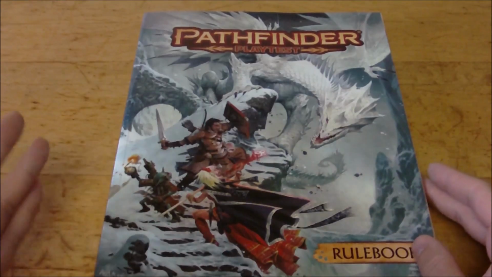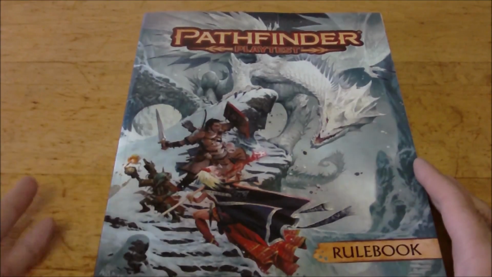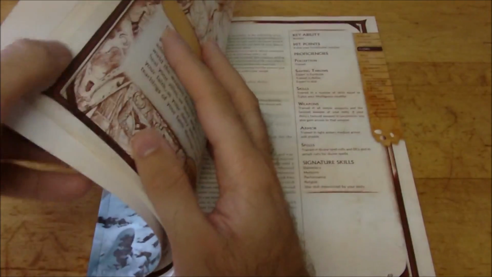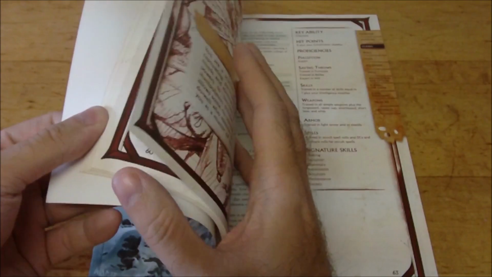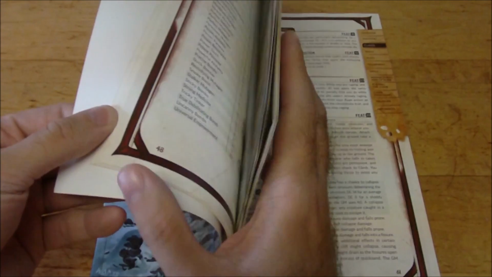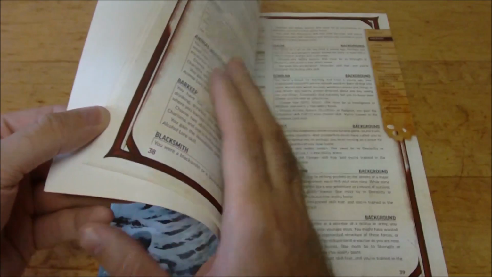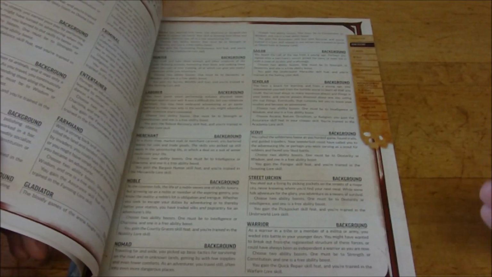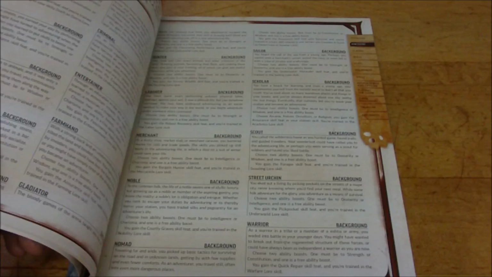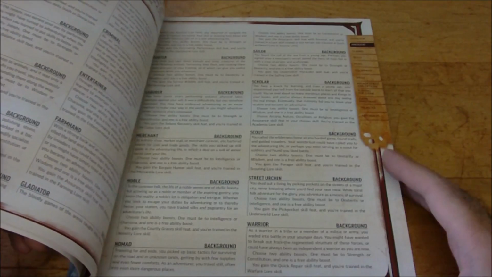Alright, so coming in at number 2 on the list of things that I'd like to see changed or modified is backgrounds. Now, I know I talked about how much I liked the idea of ancestries and backgrounds in the last video that I did with the top 5 things that I really liked about the Pathfinder playtest, and for the most part, I think backgrounds do a lot of really excellent things.